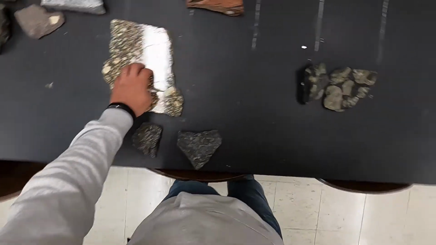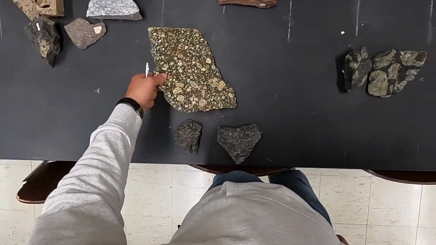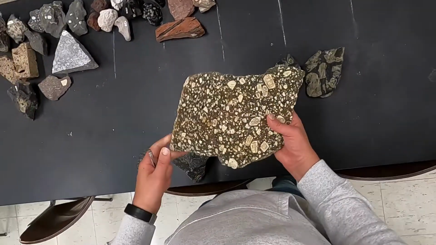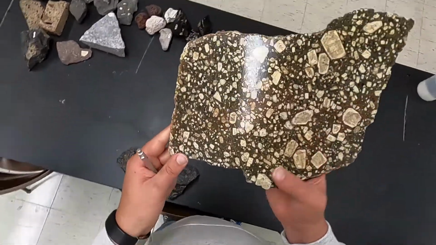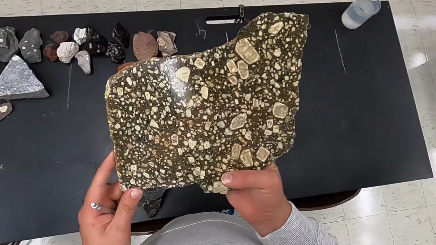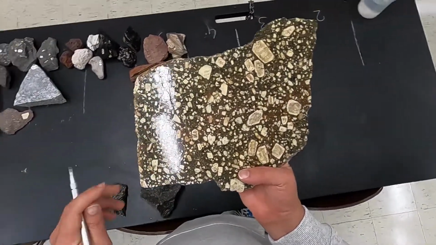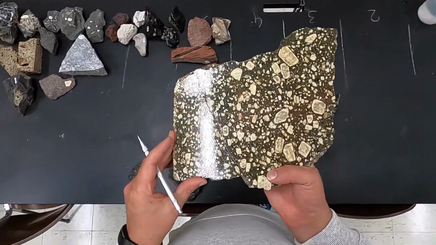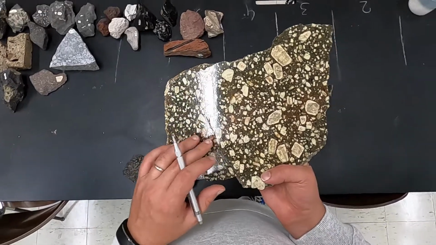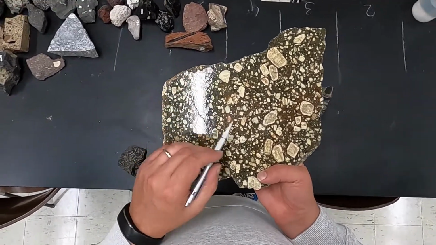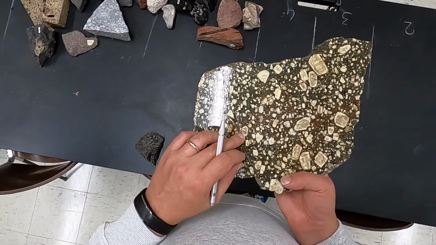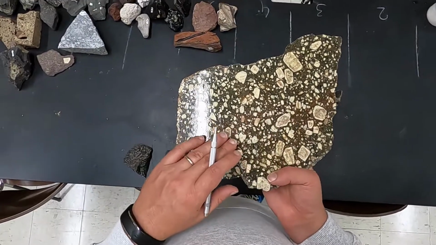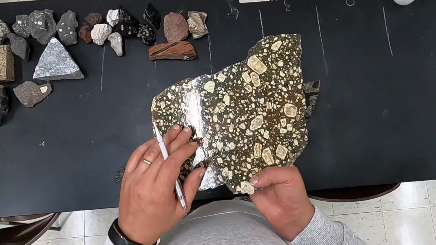Okay, and this other rock is similar in terms of texture. This one is really nice because it gives you the feeling of a real porphyritic texture. So porphyries have this characteristic sort of texture with very coarse phenocrysts.